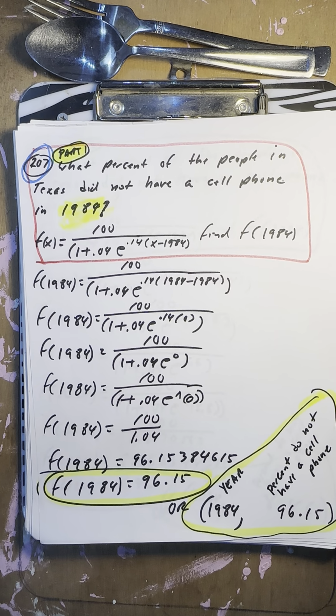What percent of people in Texas did not have a cell phone in 1984? Okay. So in 1984, some people didn't have a cell phone, believe it or not. So find F of 1984, put it in there. 1984 minus 1984 is 0. 0 times that is 0. E to 0 is 1, of course.